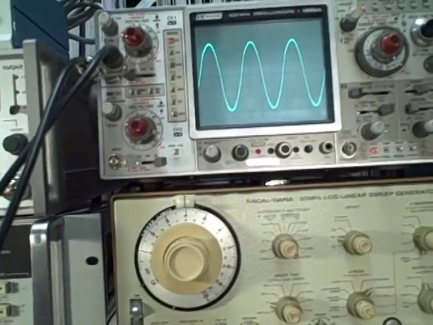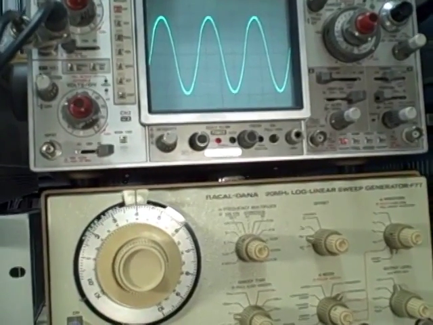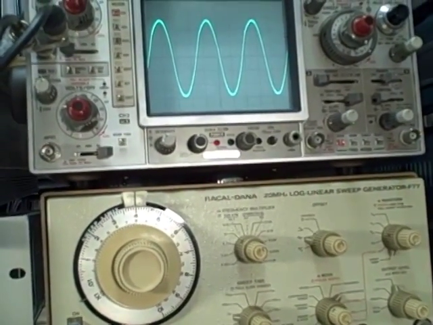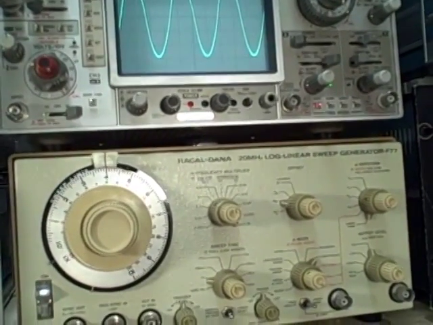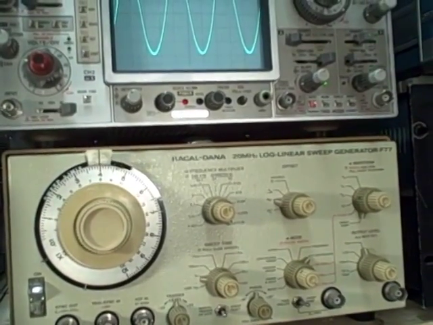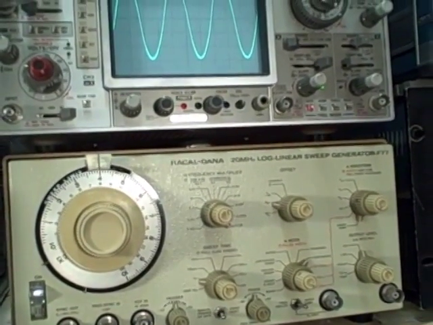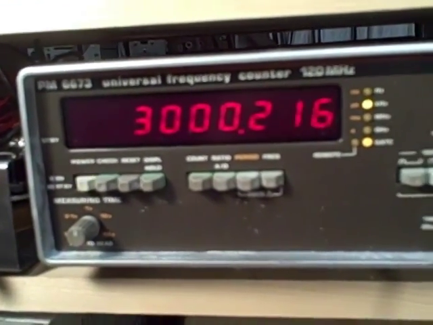And we are running at 0.1 microseconds per division. 1 microsecond across the screen divided by 3, so 0.3 microseconds per cycle. That's 3 megahertz. And we are getting 3 megahertz on the frequency counter.